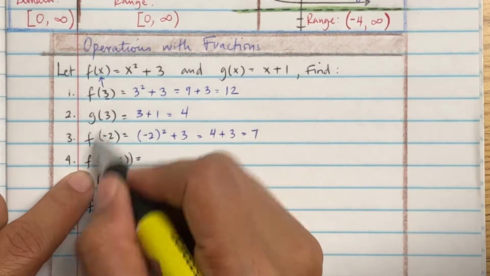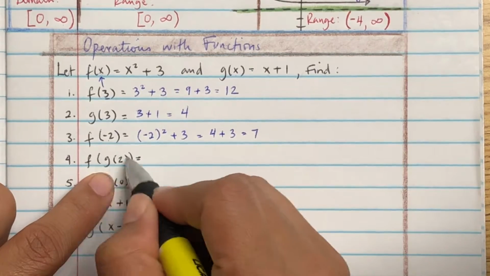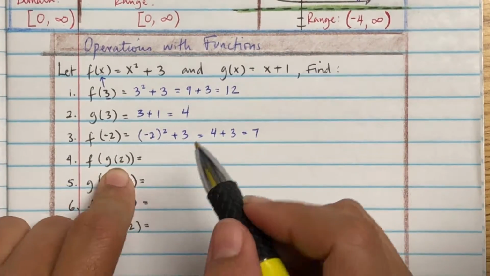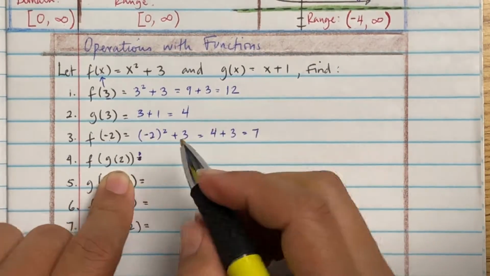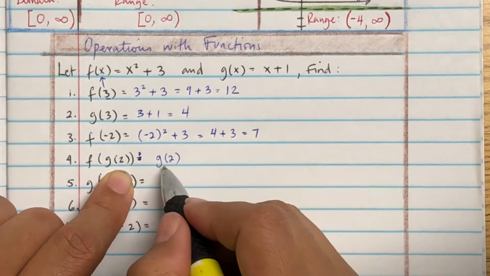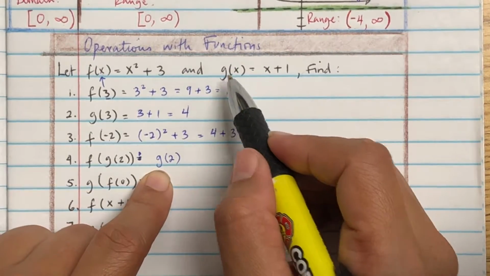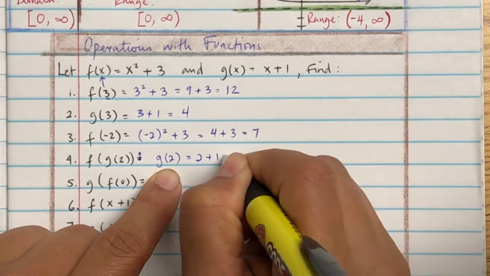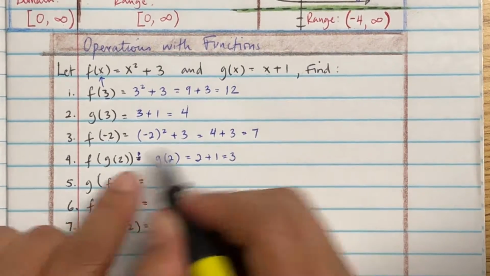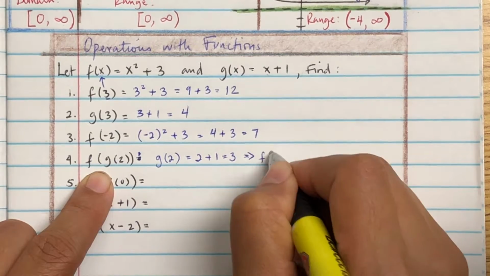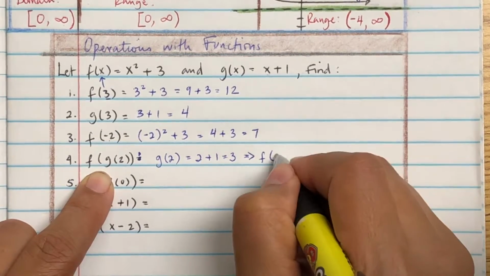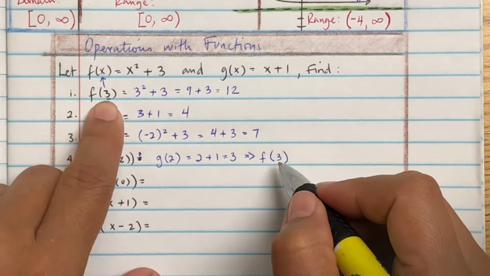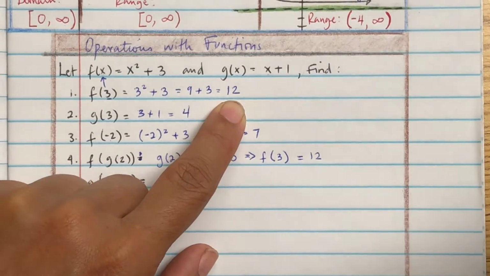Alright, now this one gets a little complicated. F of g of 2 is what x is. So I need to find out what g of 2 is. That means where the x is on g, that's 2. So I'm going to put 2 where I see x. So 2 plus 1, which is 3. Now, that is my new x for f. So I'm supposed to find f of 3, which we've already found before, is 12.